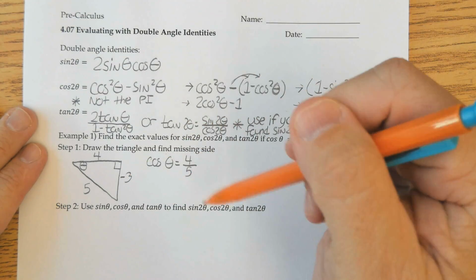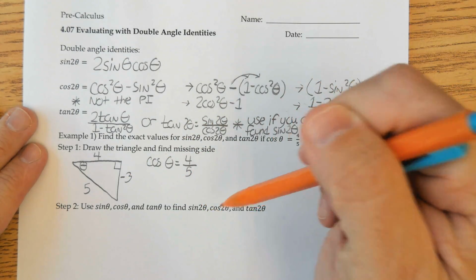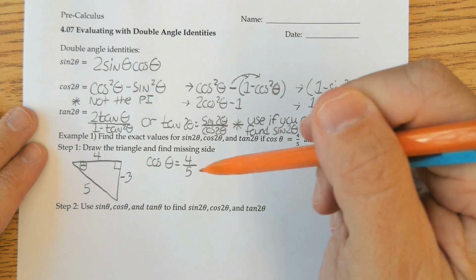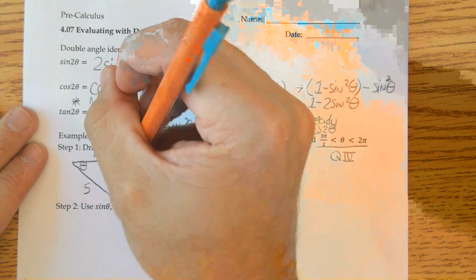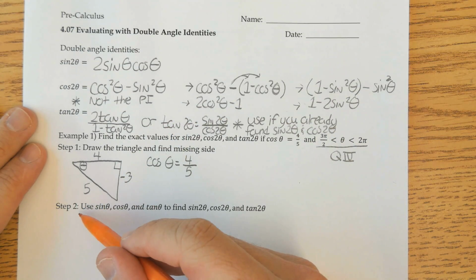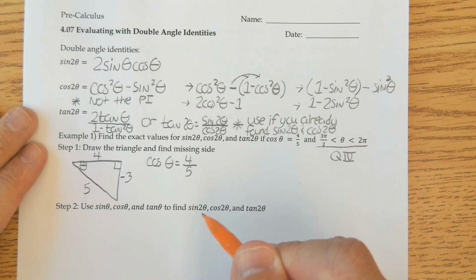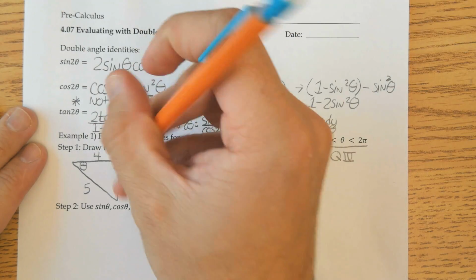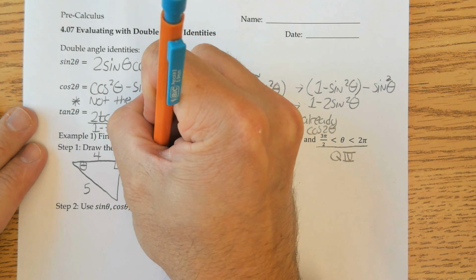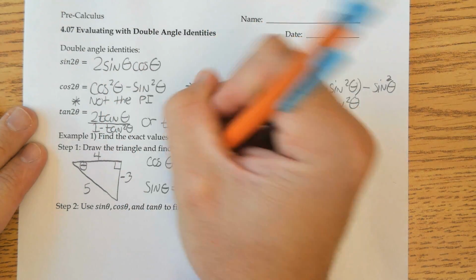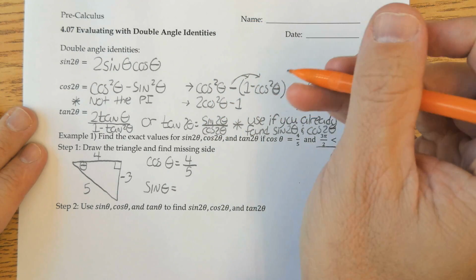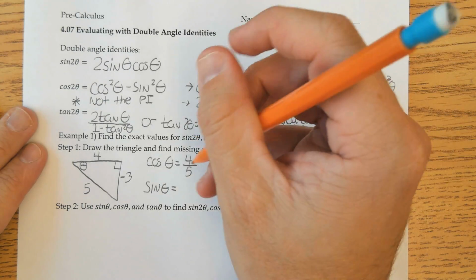Now, before we're ready to go on and find sine 2 theta, cosine 2 theta, tangent 2 theta, we need to go ahead and find sine theta and cosine theta. And the reason why is right here, look at step 2, use sine theta, cosine theta, tan theta to find those. So I know cosine theta, but I don't know sine theta and tangent theta. Now, we just talked about this yesterday, so I'm going to go through this pretty quick. We should be good at this.